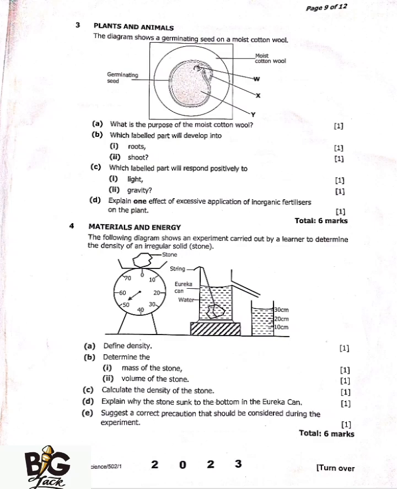So part W, it is called what? Plumule. And plumule usually develops into a shoot. Then as for structure X, it is called what? Radicle. Radicle usually develops into roots, or into a root. Then as for Y, it is called the endosperm.